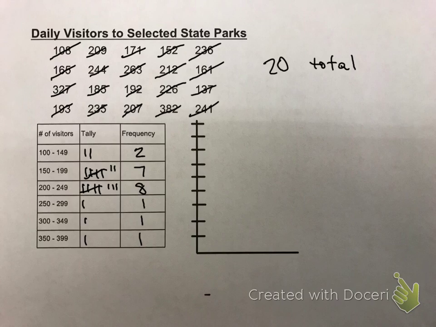So we've got 100 to 149, then 150 to 199, 200 to 249, 250 to 299, 300 to 349, 350 to 399.